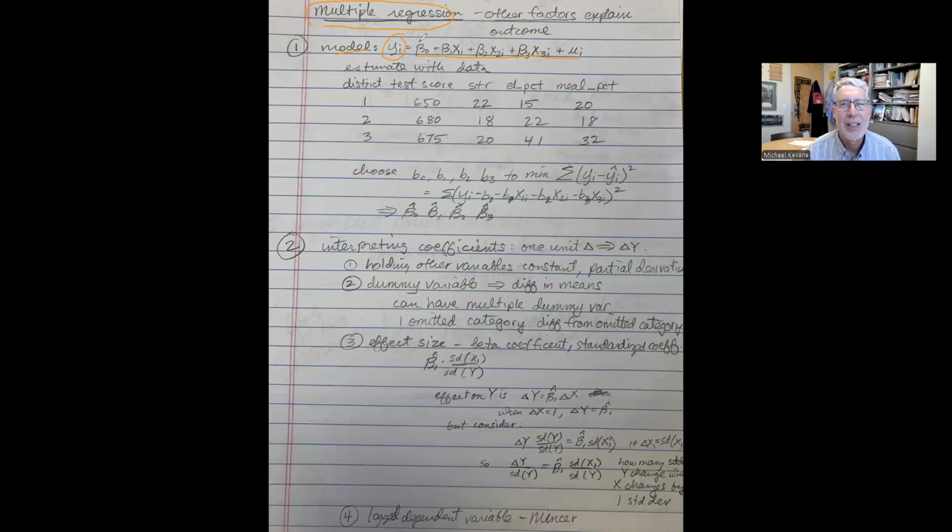So we'll still have a linear relationship. We'll have a coefficient beta 0, a coefficient beta 1, beta 2, beta 3, and we'll be estimating these coefficients with a sample of data.